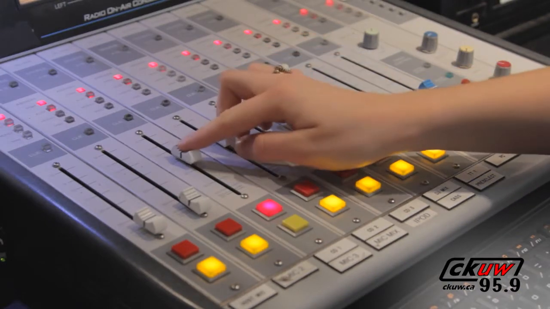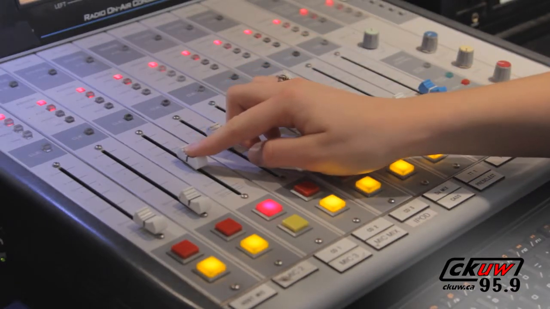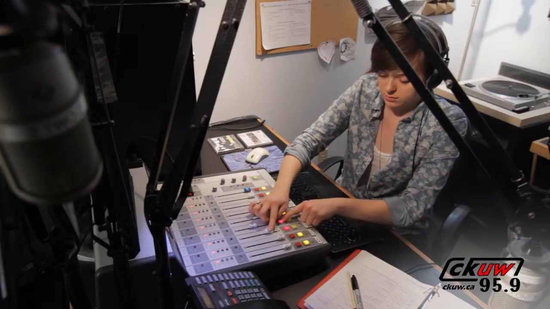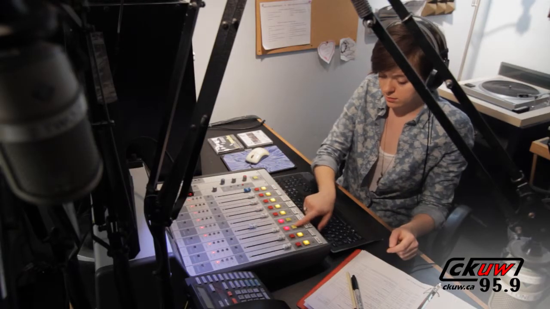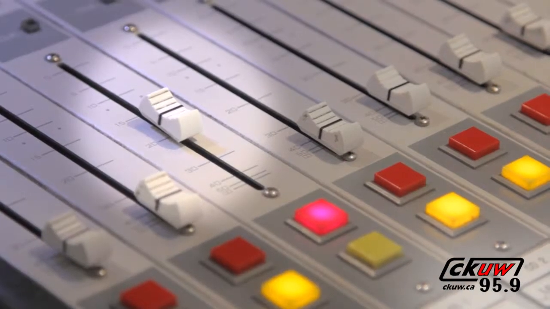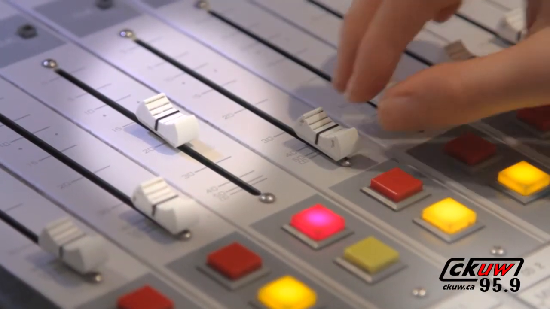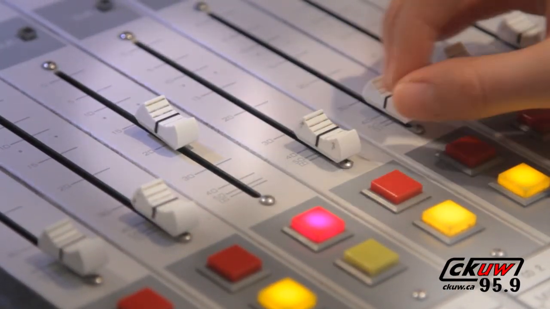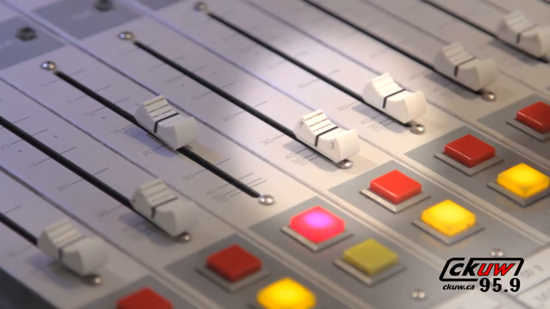Before you begin a crossfade, make sure the tracks you are crossfading are relatively similar in volume, so the next track doesn't jump out at your audience. In this instance, the fader on the left controls the level of the track currently playing, while the fader on the right controls the level of the track you're about to play.